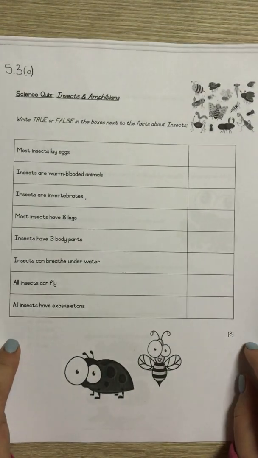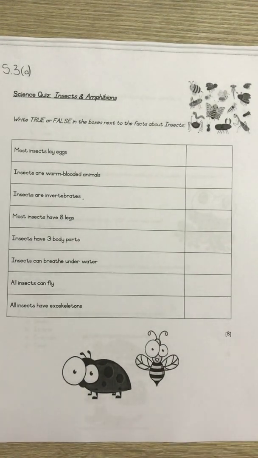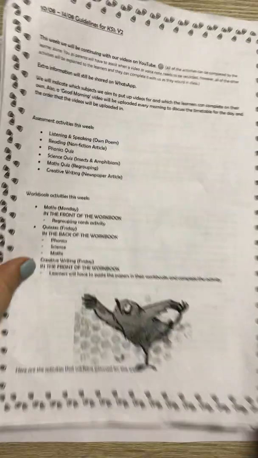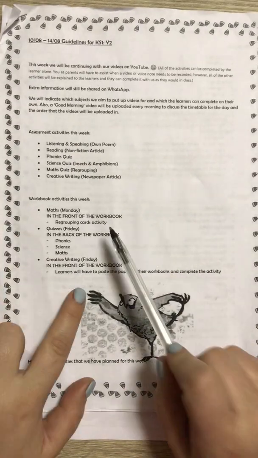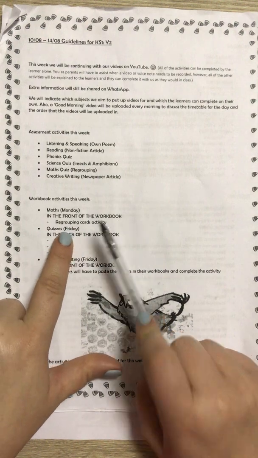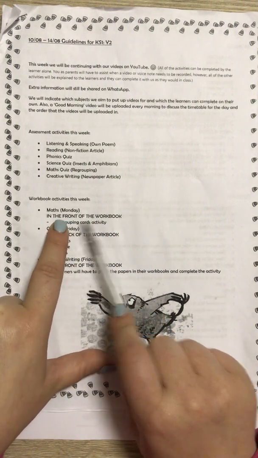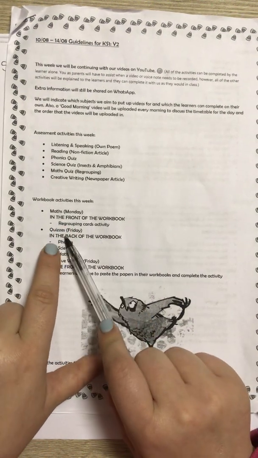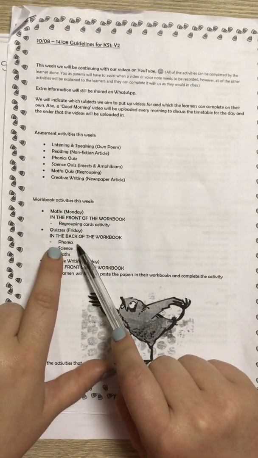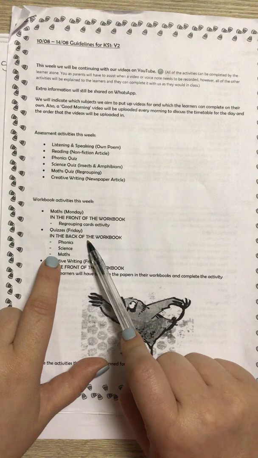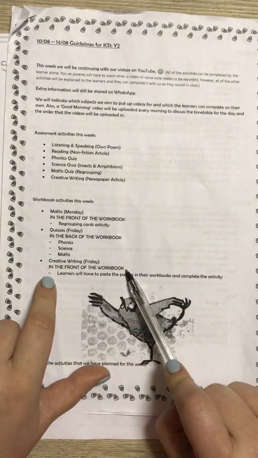It's not necessary to write your name because in the back of the workbook, I just quickly want to show you. On your guidelines, on the front page, it will always say where you need to do your work. The regrouping cards activity you had to do in the front of the workbook. Quizzes for Friday in the back of the workbook. Your phonics, your science, and the maths in the back. Creative writing in the front.